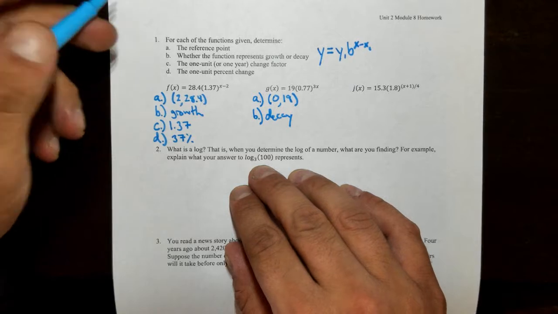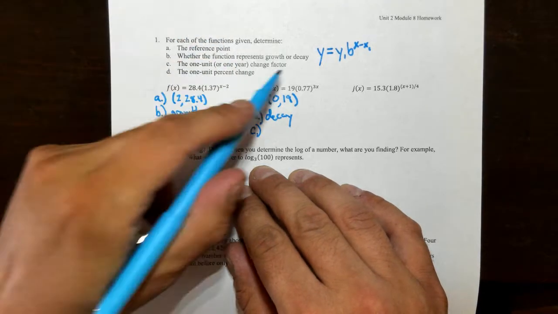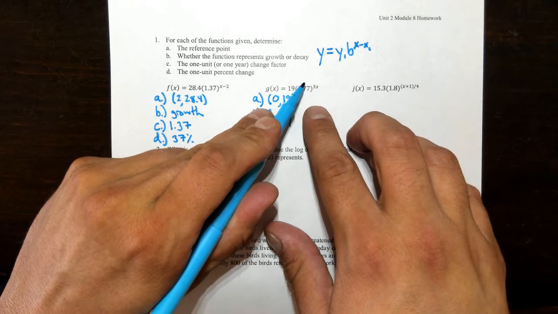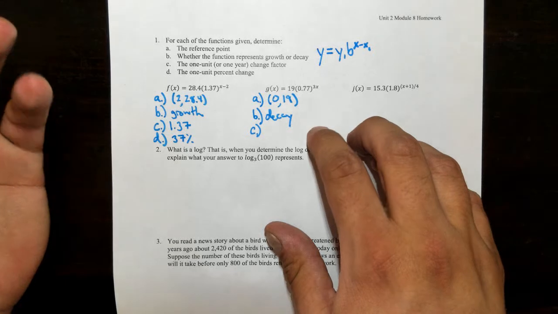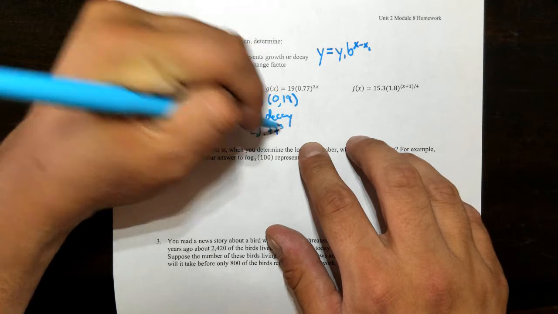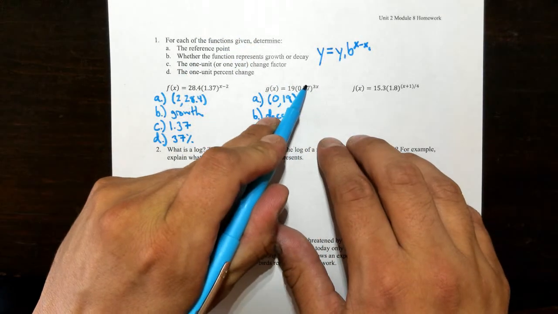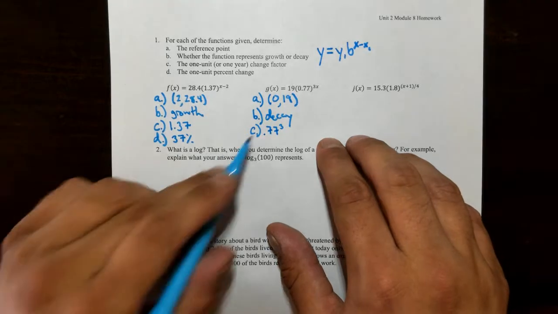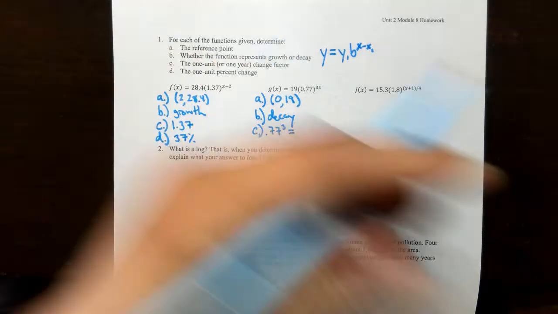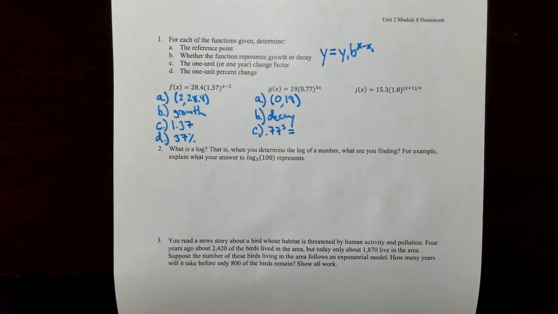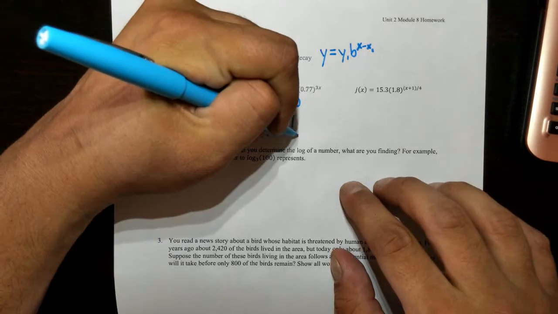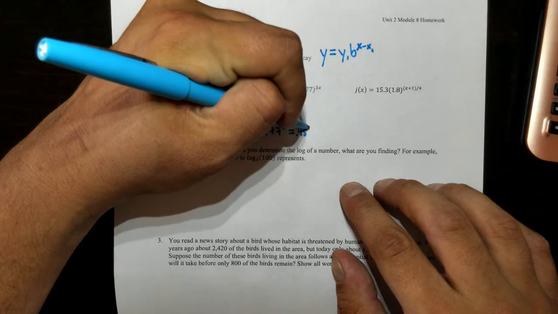And then the 1 unit change factor, we see that we have this 0.77, but it's to the 3x. Well, if you recall our rules of exponents, we can actually rewrite this as 0.77 cubed. We can put the 3 on the inside of the parentheses, and so this is actually going to be our 1 unit change factor. If we were to plug that into our calculator, or do it by hand if you really like, we get 0.4565.